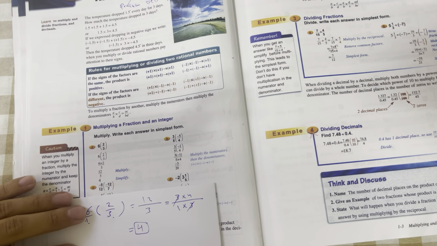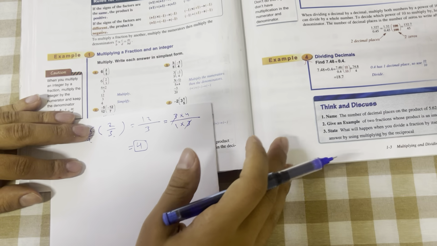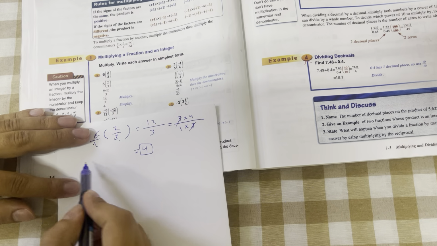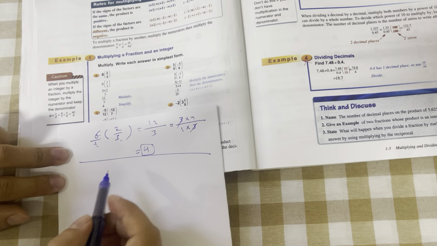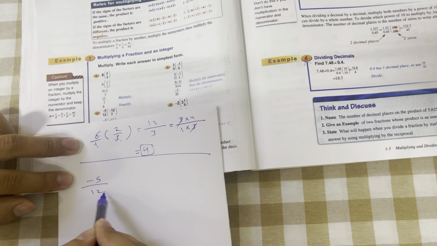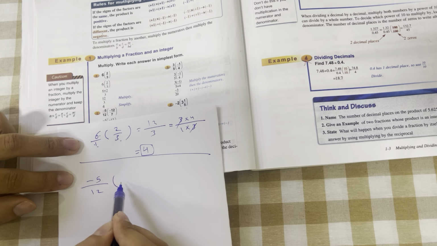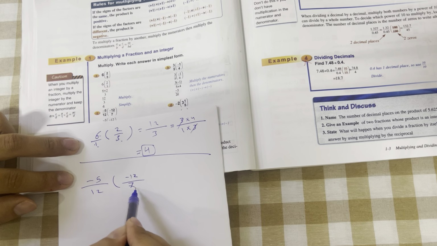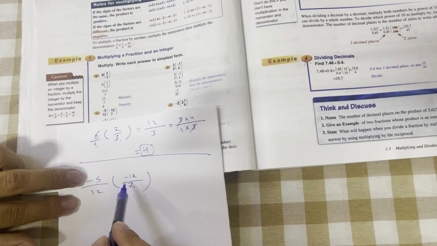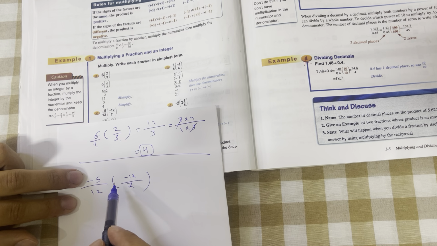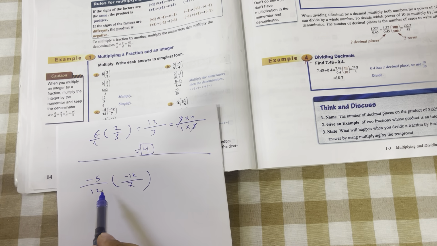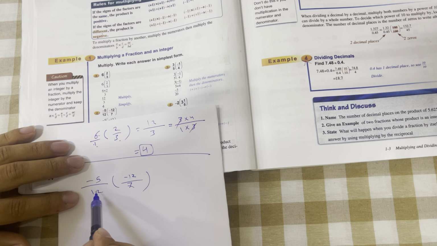We have this example on page 14, negative 5 over 12 and negative 12 over 7. Anytime we have two fractions and we multiply between them, we can cancel diagonally if we have the same number, because we have the number from here and from here. We can cancel them every time we have multiplication between them.